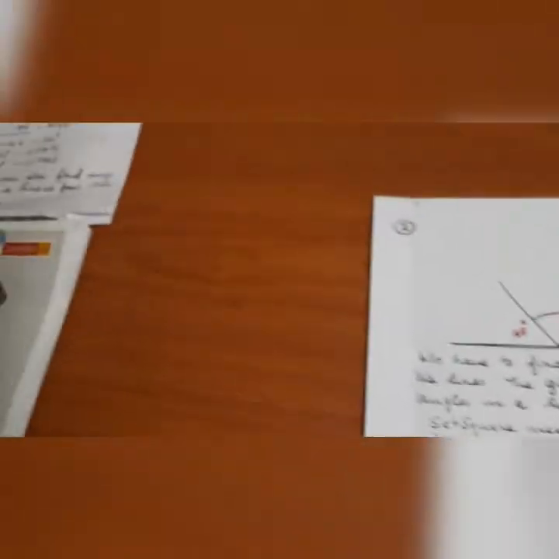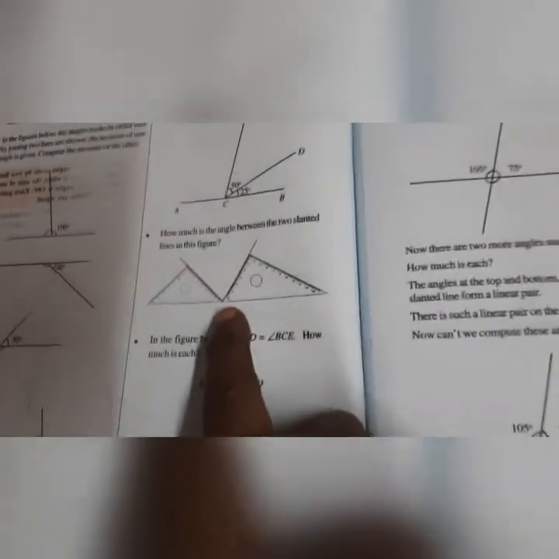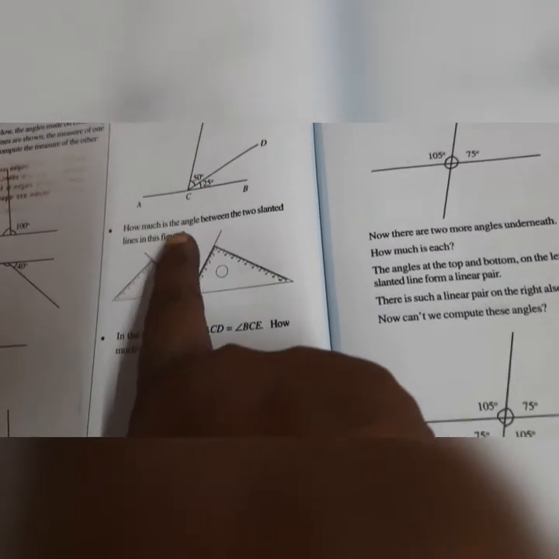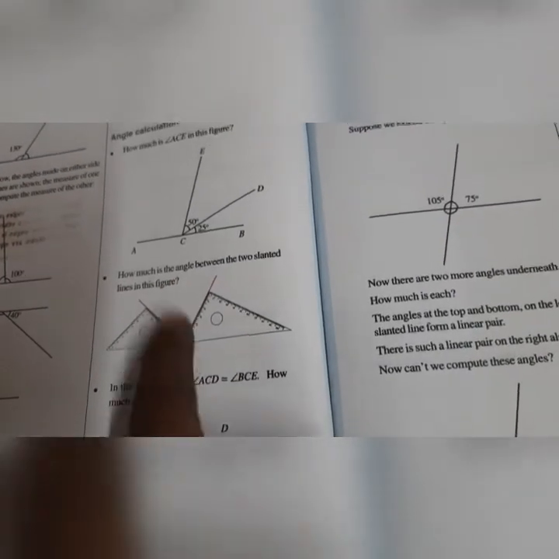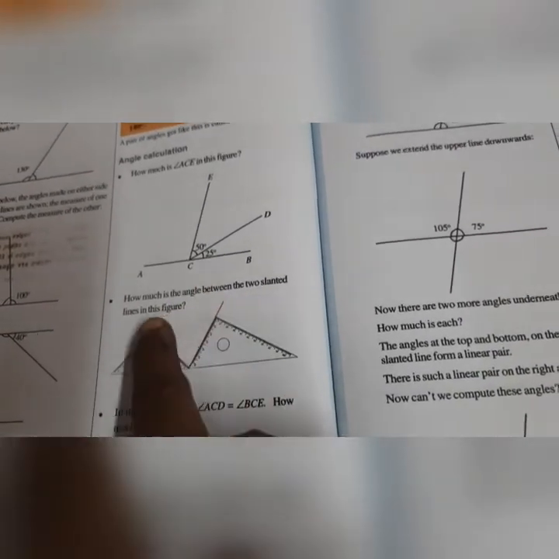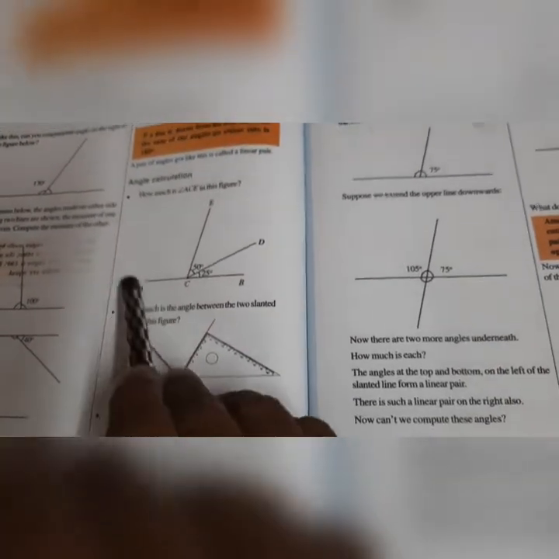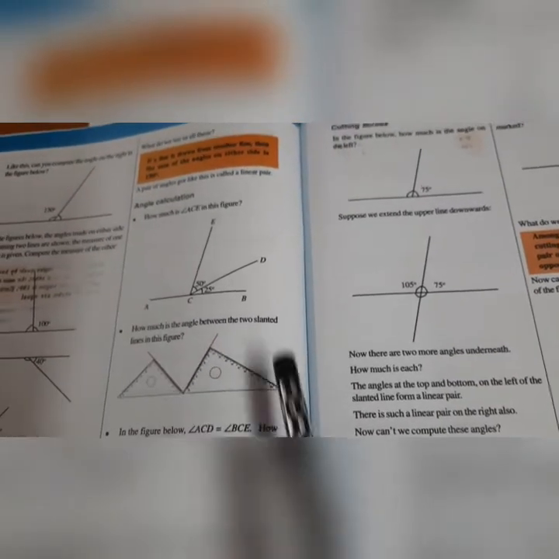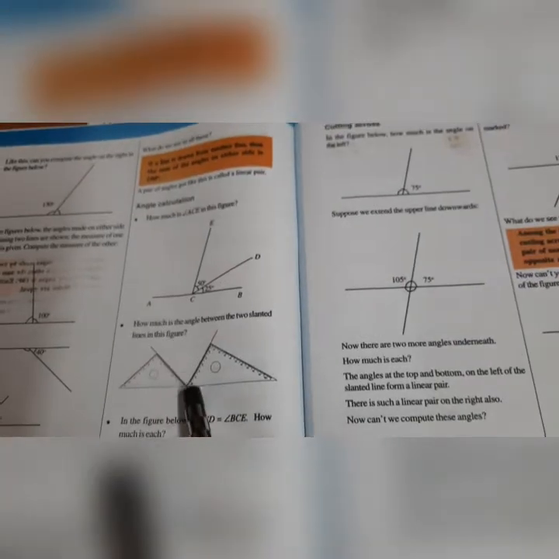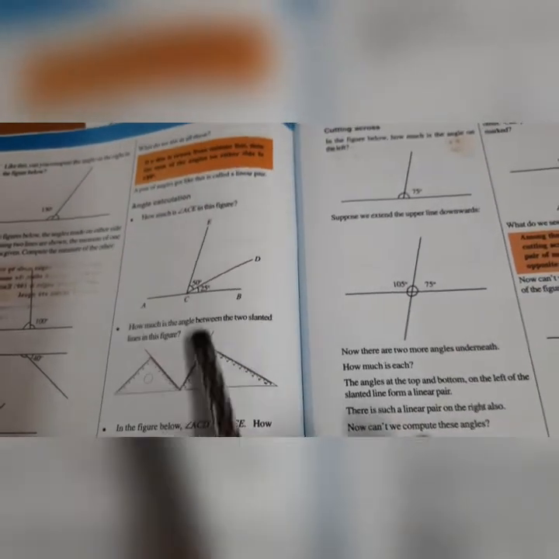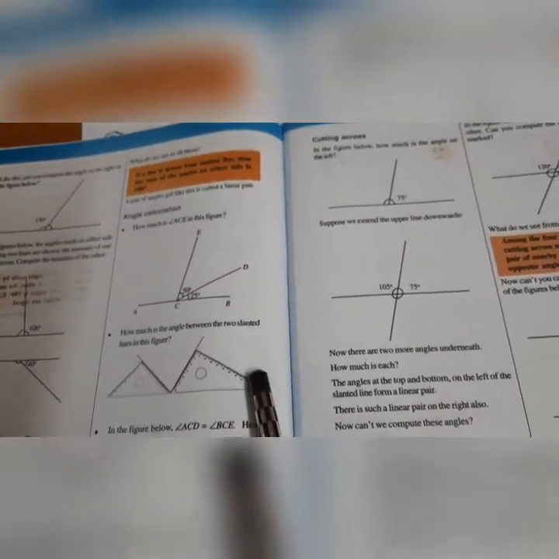And the second problem that you can see in the text: find in the figure how much is the angle between the two slanted lines. Two slanted lines are formed between the two set squares. Slanting lines are formed from the two set squares.